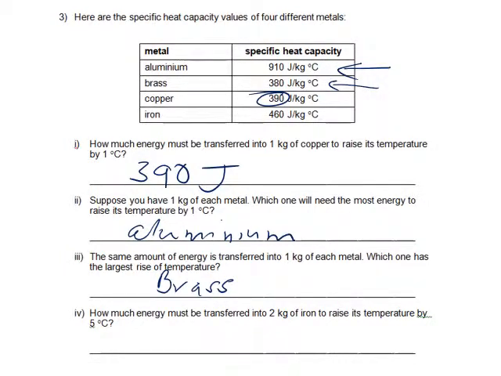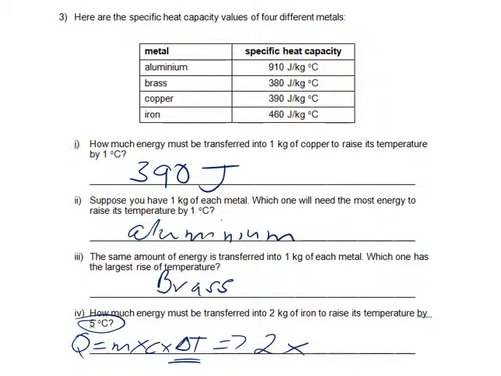And how much energy must be transferred into 2 kilograms of iron to raise its temperature by 5 degrees Celsius? Okay, so again, we're using the equations that we've already looked at. Q equals M times C times delta T. Delta T, of course, will be the 5 degrees. So the mass is 2, times C, which we will get from the table here.